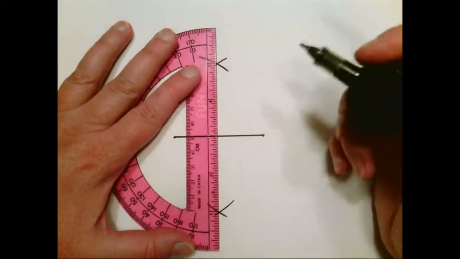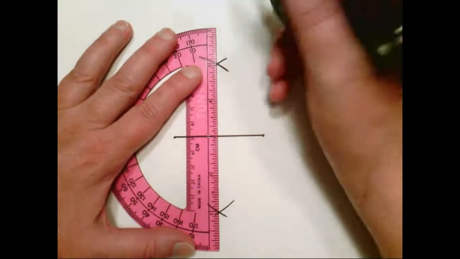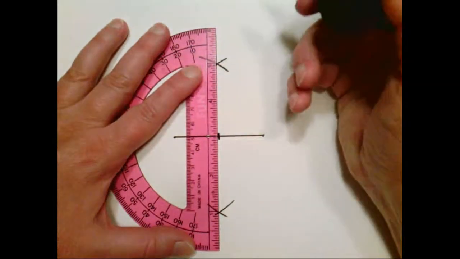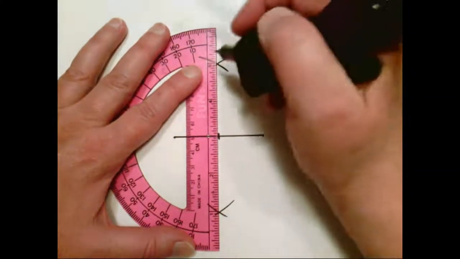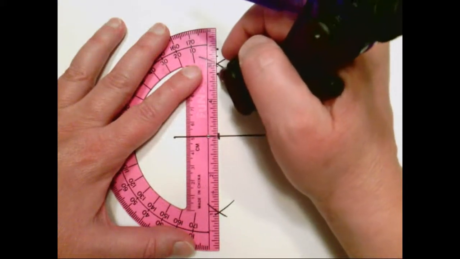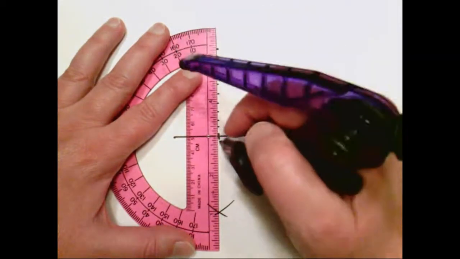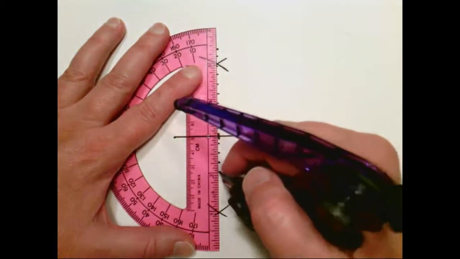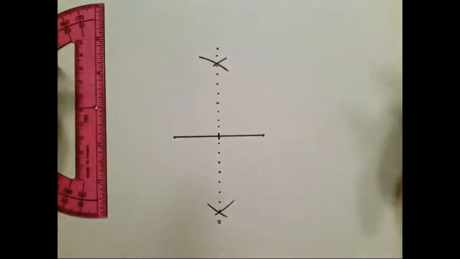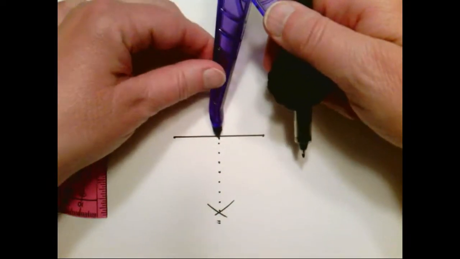Now what I'm interested in is not the entire perpendicular bisector. What I'm really interested in is just this point right here that's going to define the center of my circle. So just so you can see that this is the perpendicular bisector, I'm going to draw this in with a dotted line, so you can see that that's really a familiar construction to us. Now this point right here is the center of our semicircle.